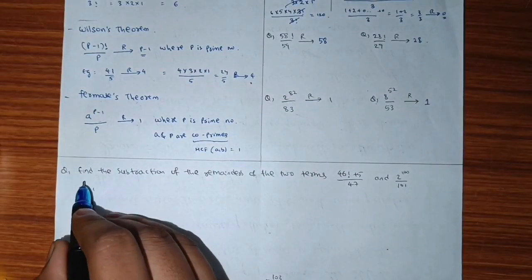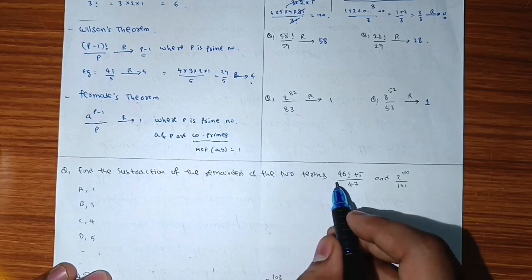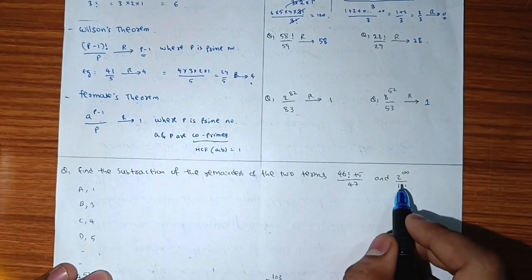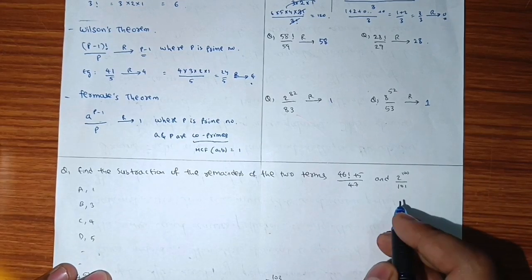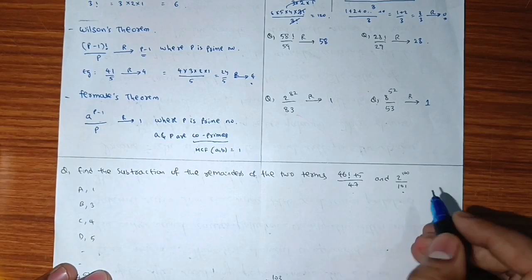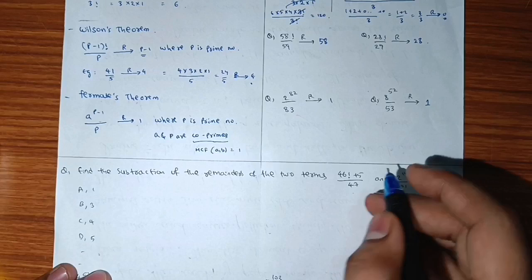Now our first question is: find the subtraction of the remainders of the two terms, 46 factorial plus 5 by 47 and 2 power 100 by 101. So let us calculate the remainder for this and the remainder for this. Then later we are going to subtract the remainders of these two terms.